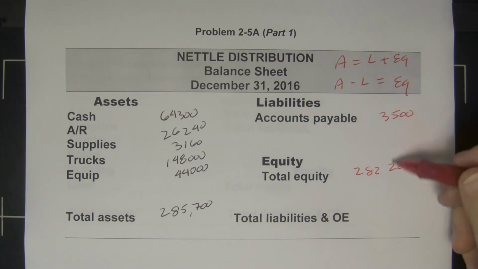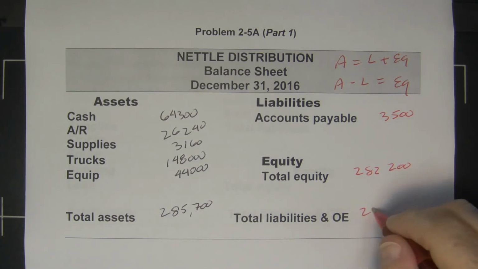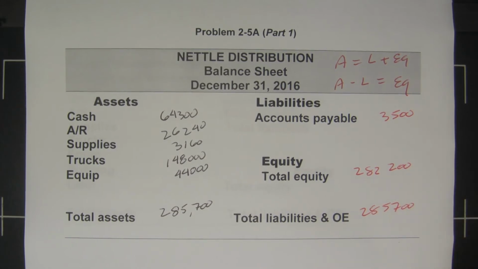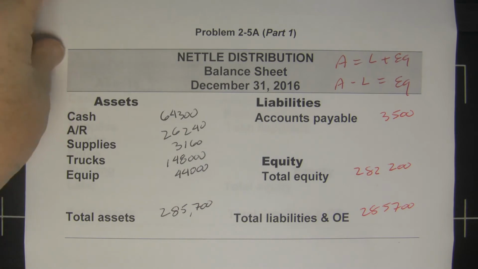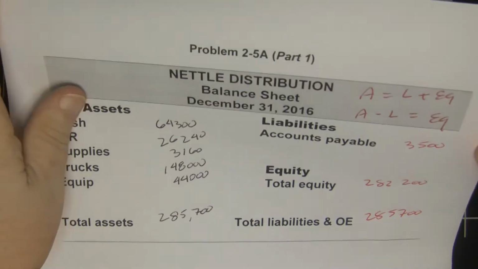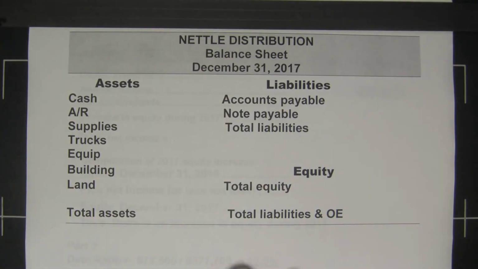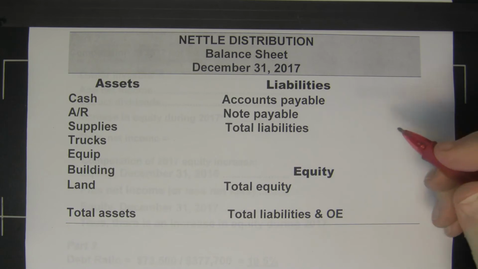And if you add these together, you will come up with $285,700. So that's the first year. Then it asks us to do the second year. We're going to need this number to carry forward. And now we have to figure out a little bit, but not much.